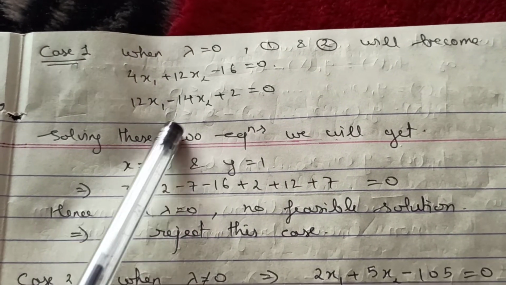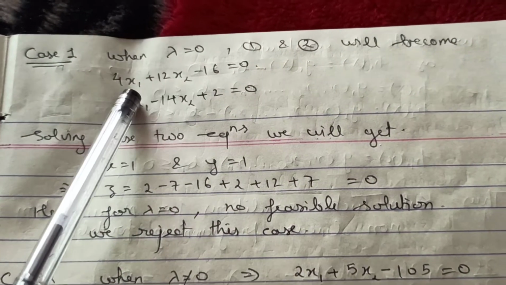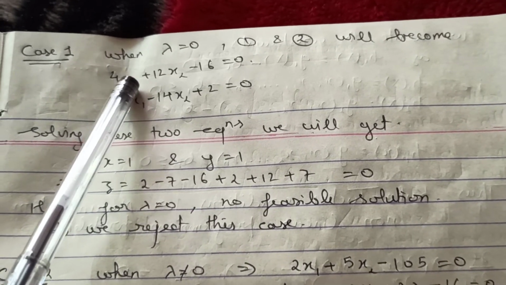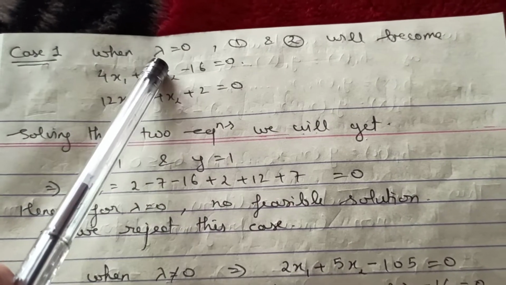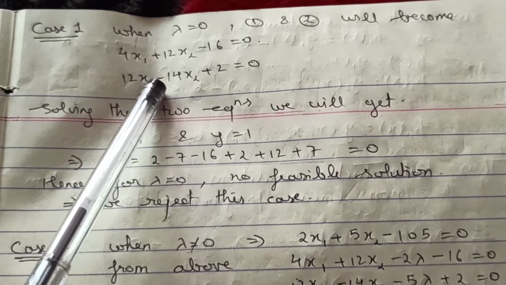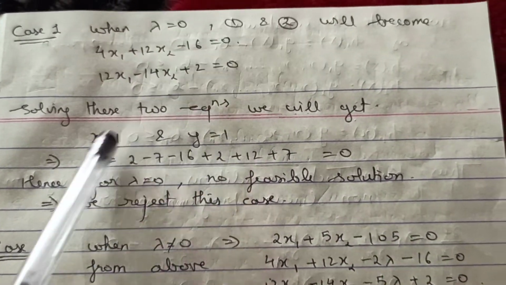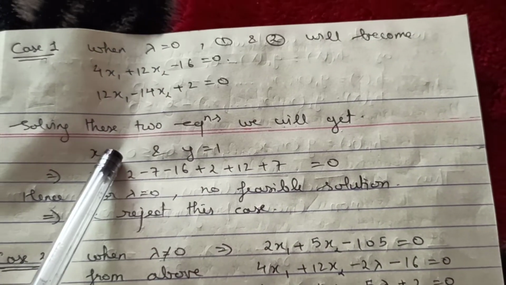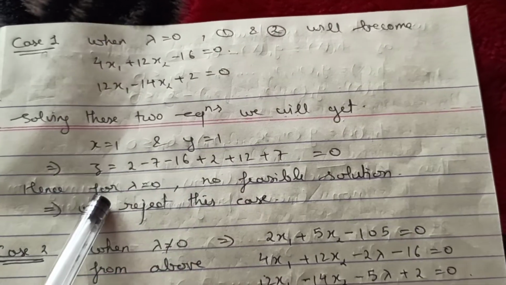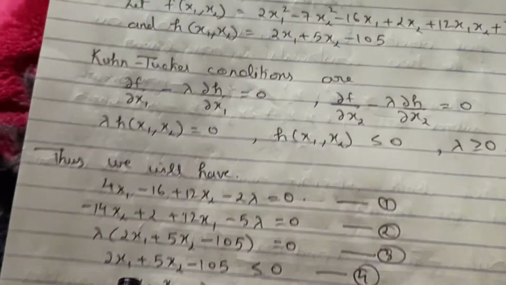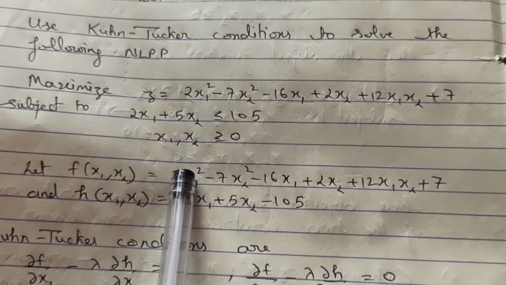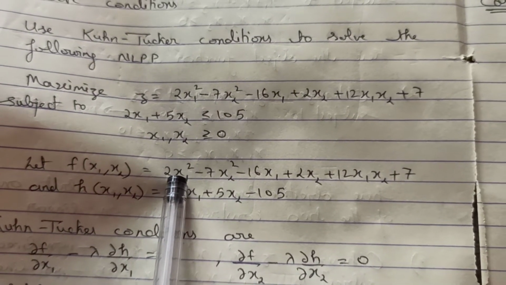So once we solved it, what did we get for x1 and x2? These are two equations and two unknowns, so you can use your calculator also. So what is the value of x1 and x2? 1 and 1. When we put these values in z, what are we getting, what is z? We will put here the value of x1 as 1 and x2 as 1.